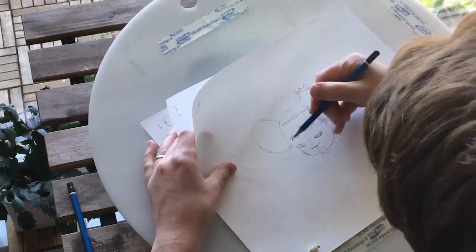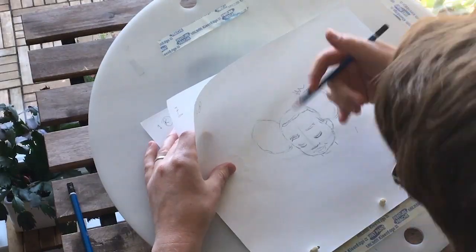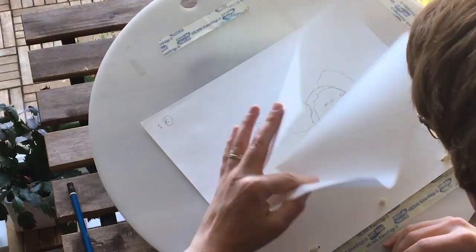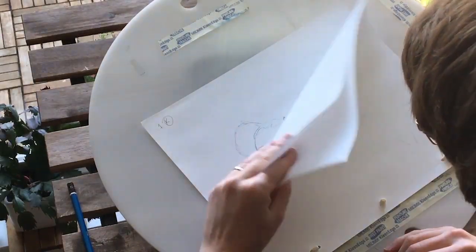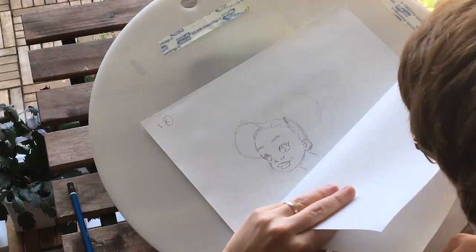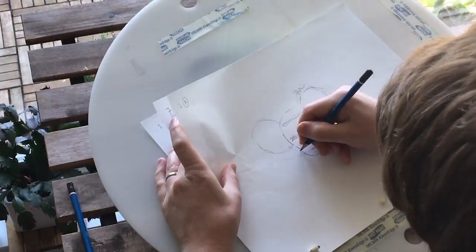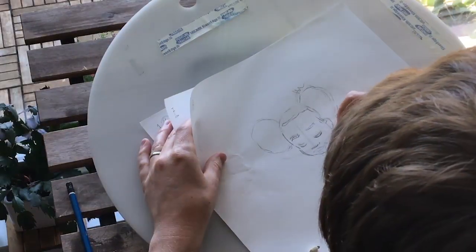Because we're looking down, it will be shorter, and her brow will be kind of bigger compared to the other two. Okay, there's a bit of a problem. Her cheek is disappearing, so I'm going to bring it out a little bit. Bring it in on the other side a bit.